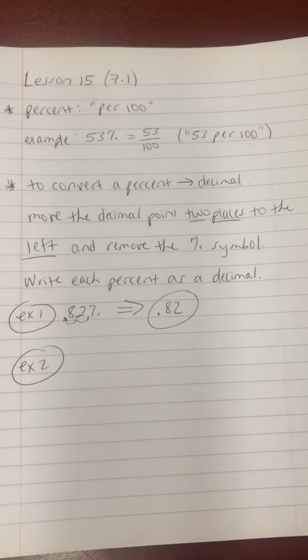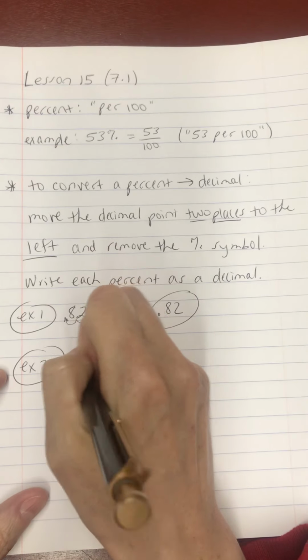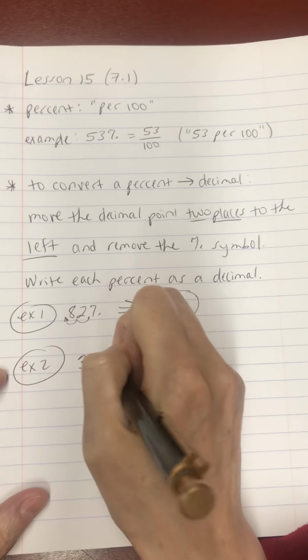So anyway, it's just something that's probably not worth using because moving a decimal by hand is very easy, but feel free to do that if it indeed helps you. All right, let's look at the next one, 3.9%.